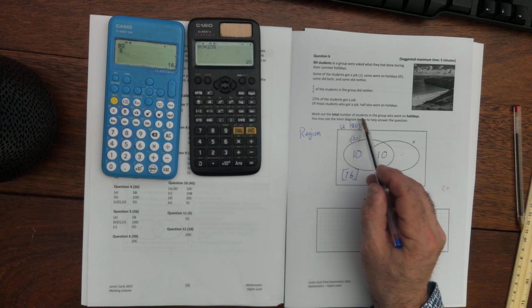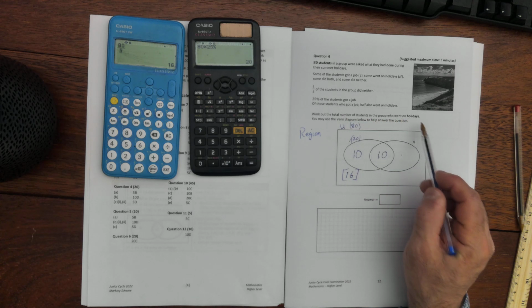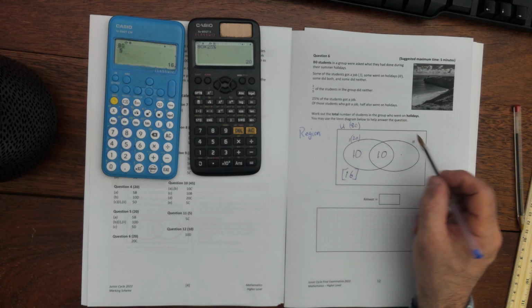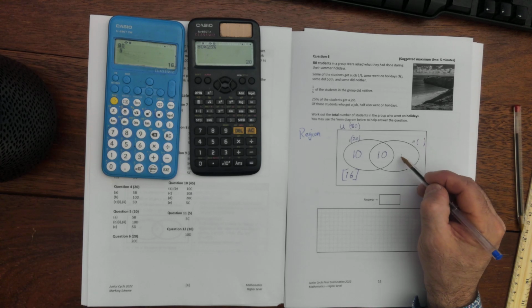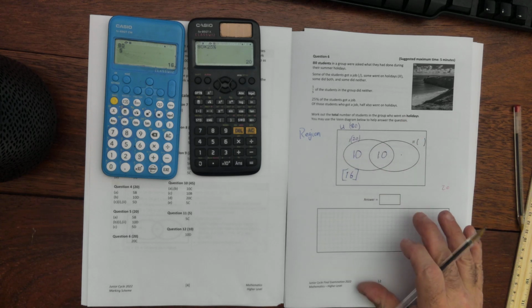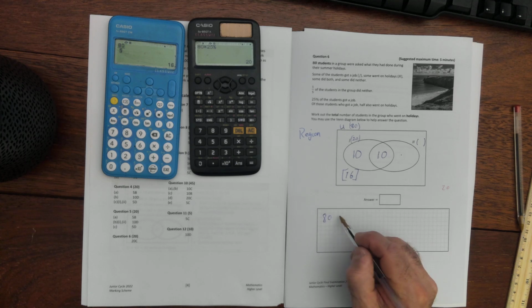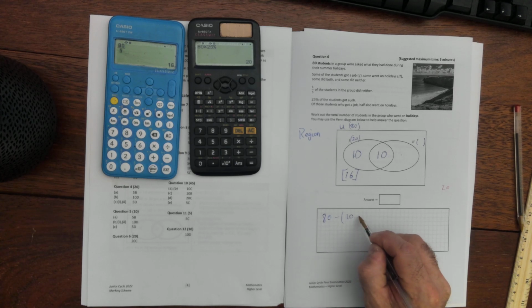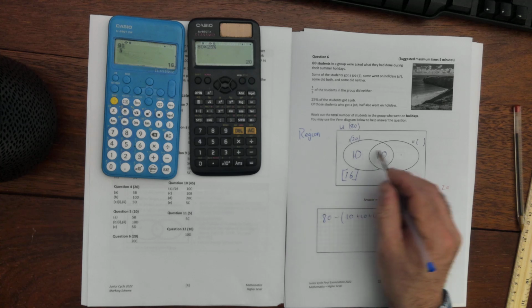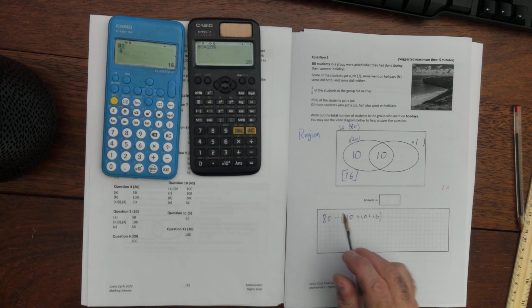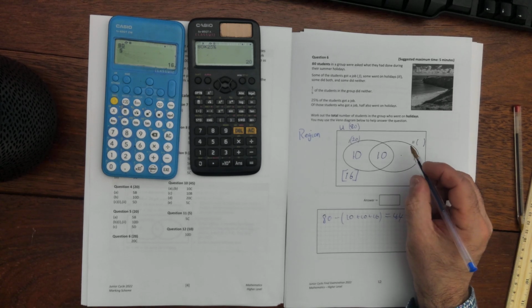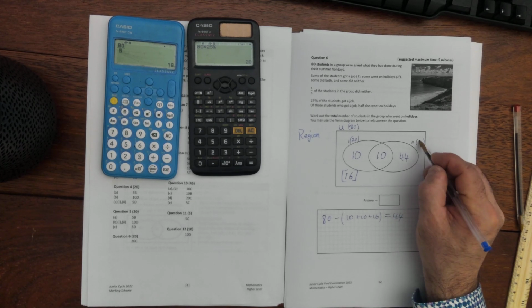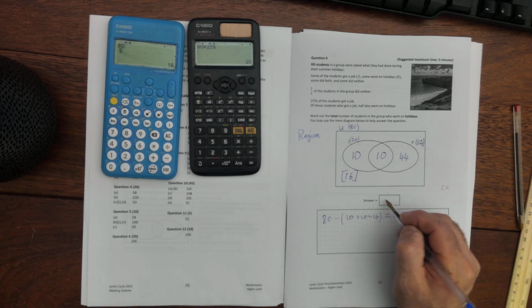Work out the total number of students in the group who went on holidays. Let's read that carefully and know we're trying to put the answer here of what went on holidays. But in order to do that, we need to calculate this, which is what's left over after 80. So 80, take away everything else that we already have, these three numbers, which is 36, is 44, which means I can add 44 here and I can answer the question, which is 54.